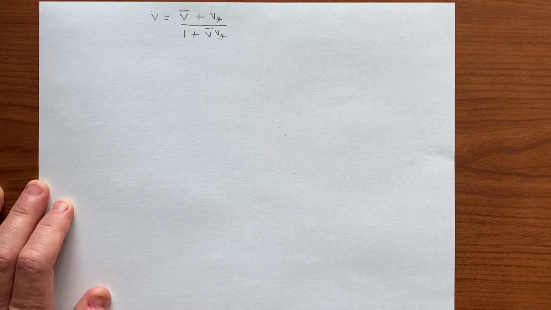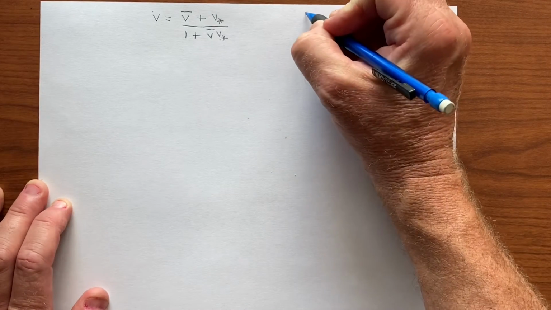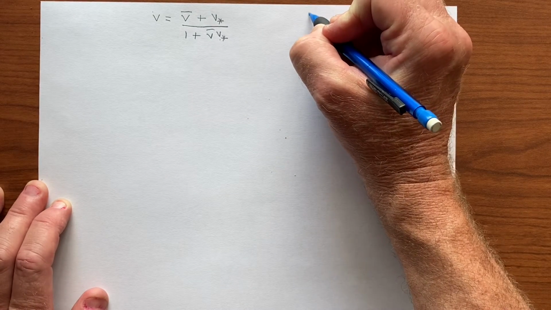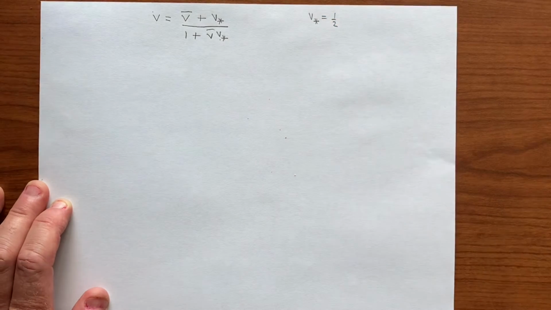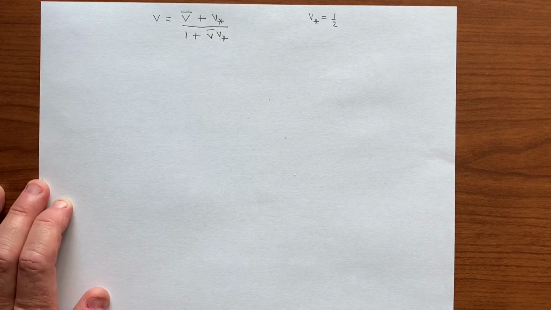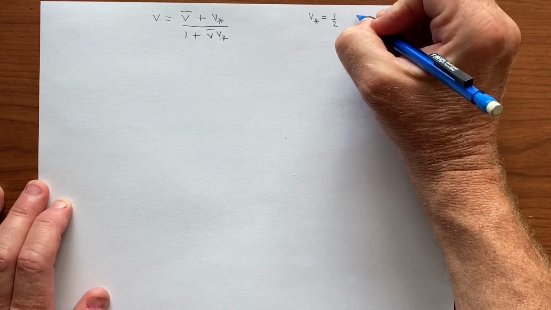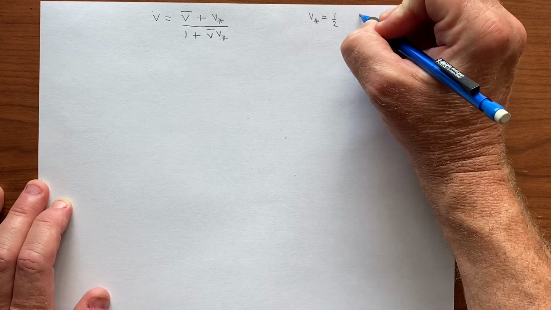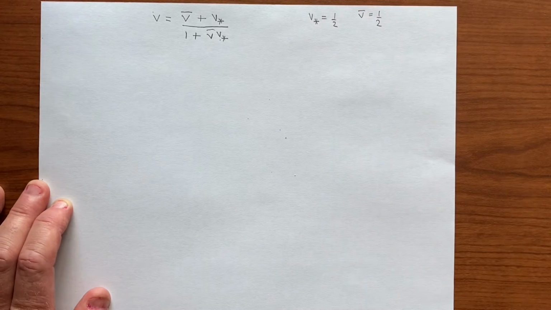So let's do a few examples. Let's say that we have a relative speed, v star, that's half the speed of light. And the speed as measured in x bar t bar is v bar, let's just say it's half the speed of light, right?